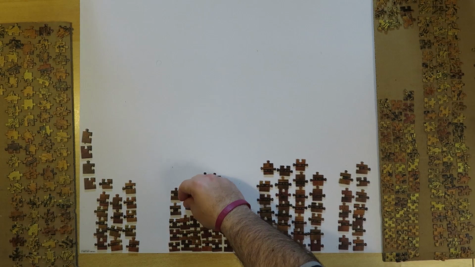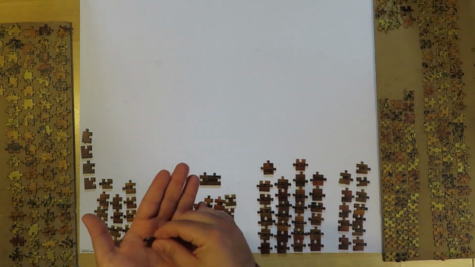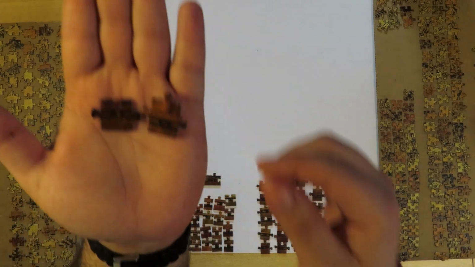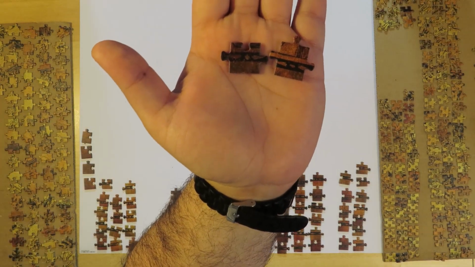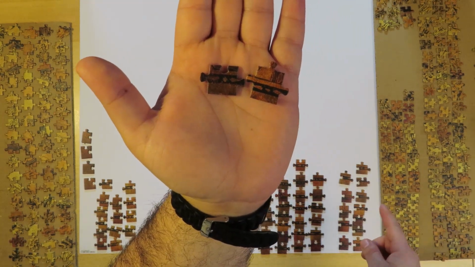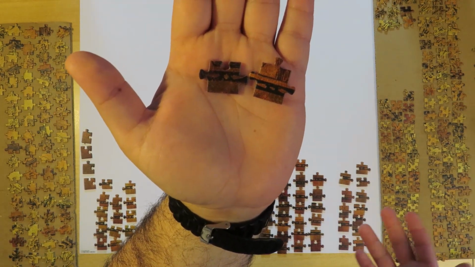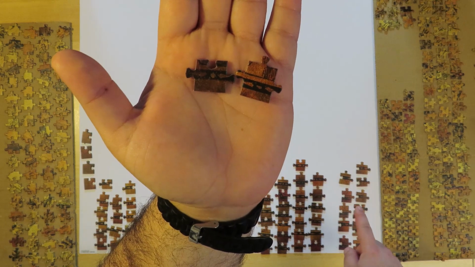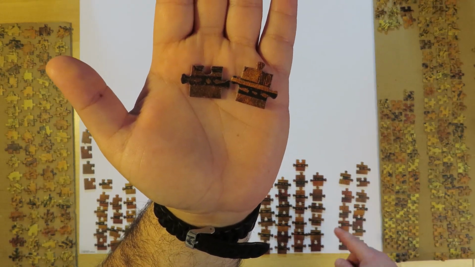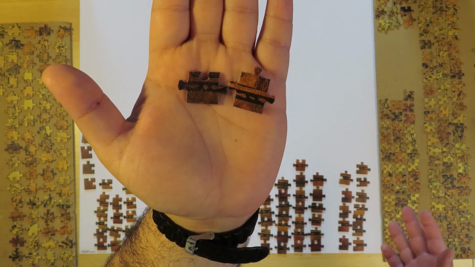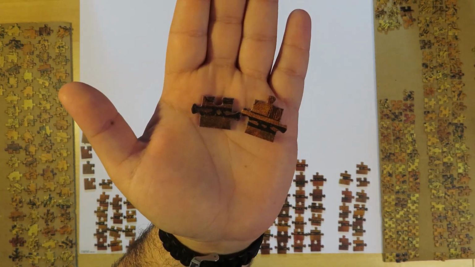The opposites are these, where both pieces would be protruding. Let's see them here. And this one is intruding, one is protruding. Here the left one is intruding and the right one is protruding, and this is the opposite, also the other direction.